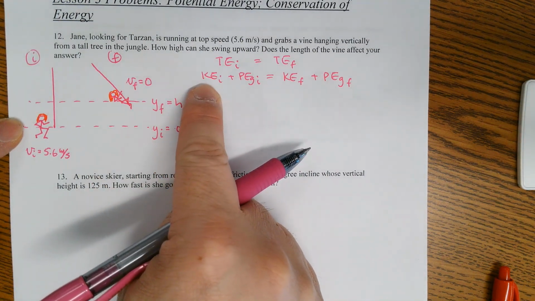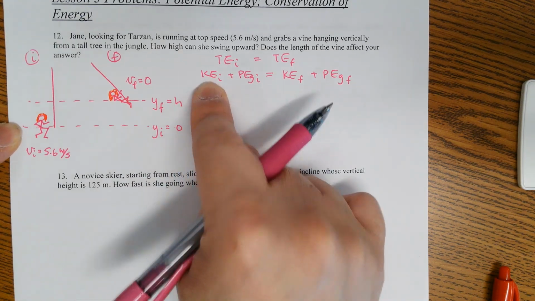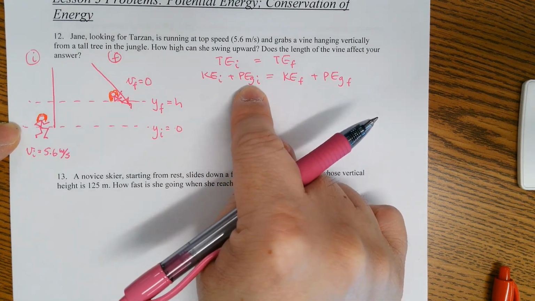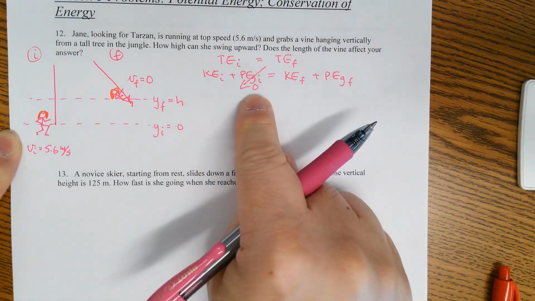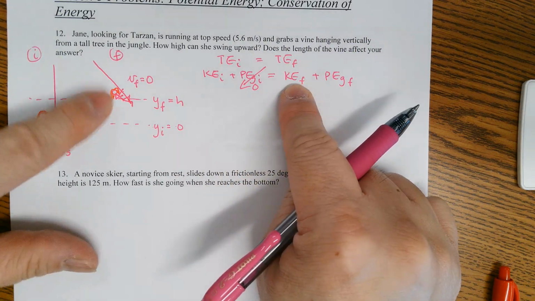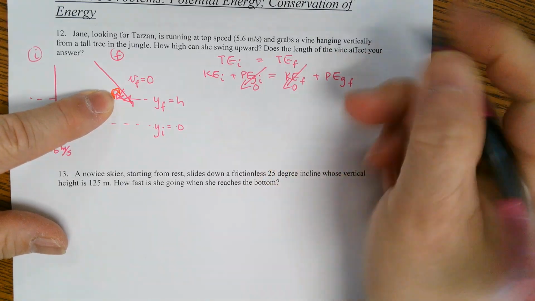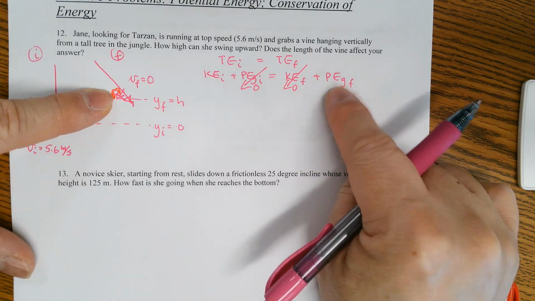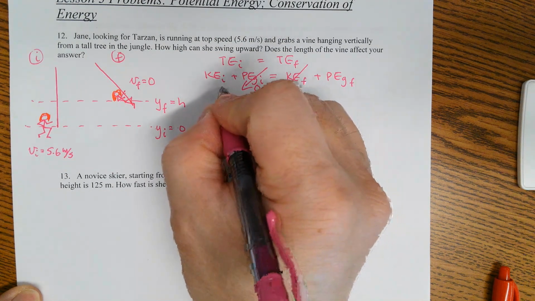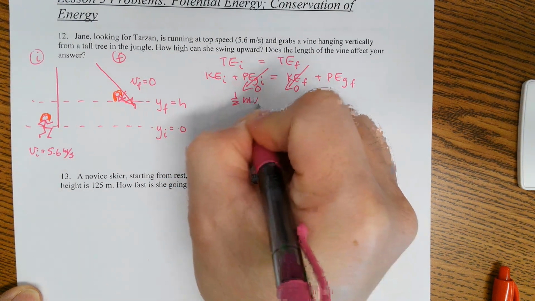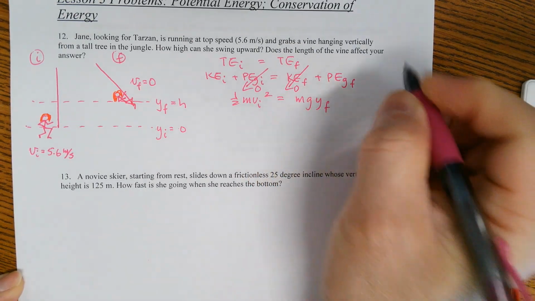Initially, is she moving? Yes, so kinetic energy stays. Does she have any height initially? No. So no potential energy initial. At final, is she moving? No. So no kinetic energy final. Does she gain any height? Yes. So that remains. So kinetic energy initial is 1/2 m v initial squared. That has to equal m g y final.